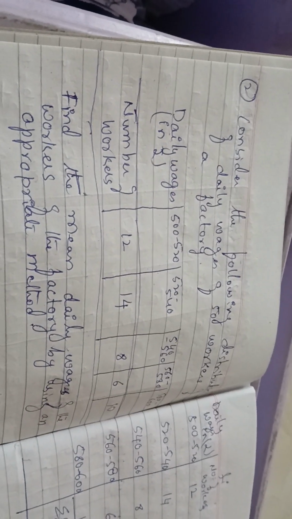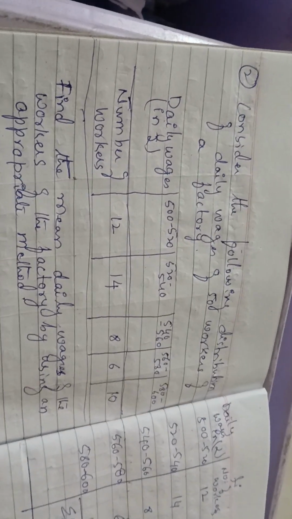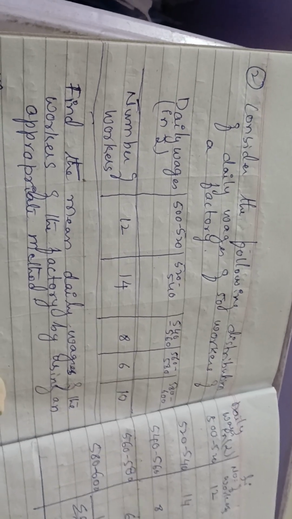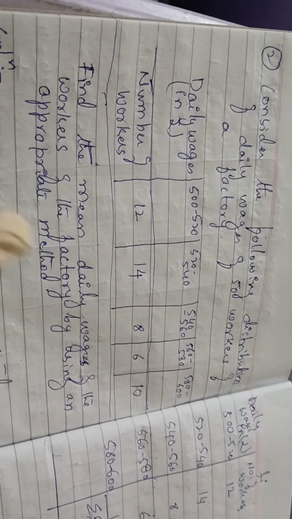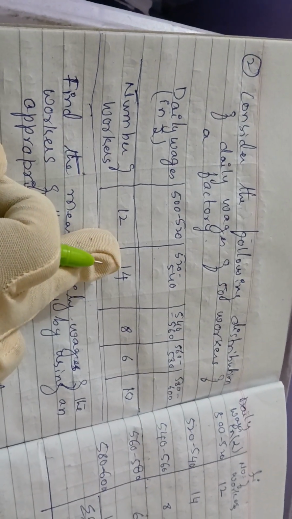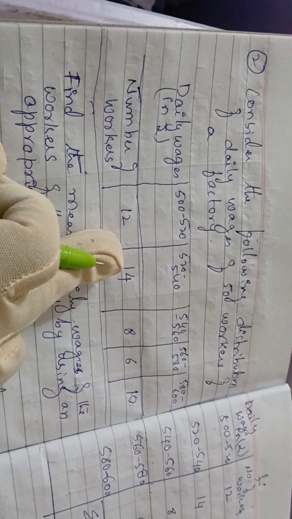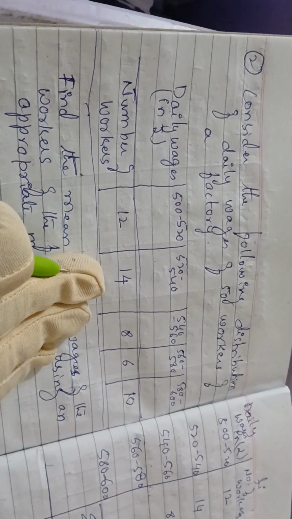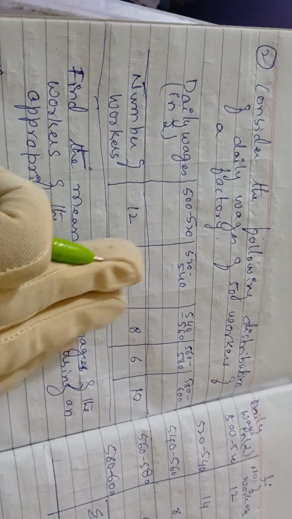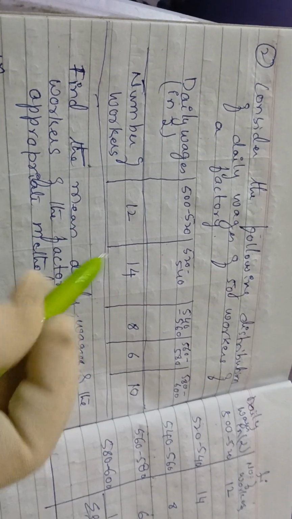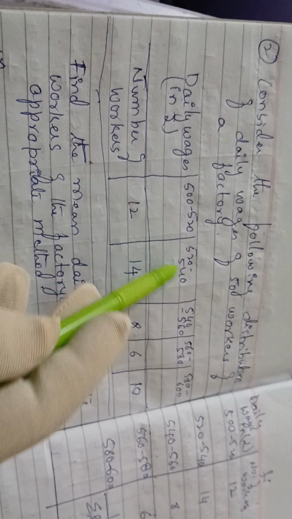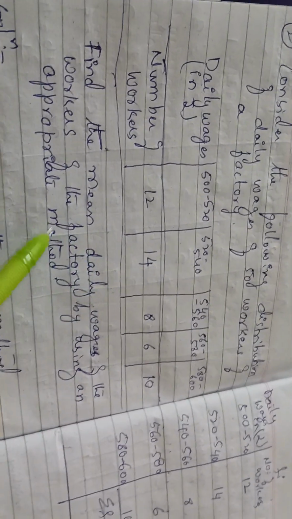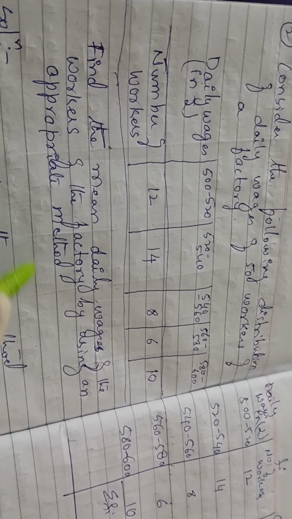Second problem is: consider the following distribution of daily wages of 50 workers of a factory. Find the mean. There is a factory in which daily wage employees are there, and the distribution of workers' wages, the salary they get daily, is called daily wages. Find the mean of daily wages of the workers of the factory by using the appropriate method. So what method can we use here?